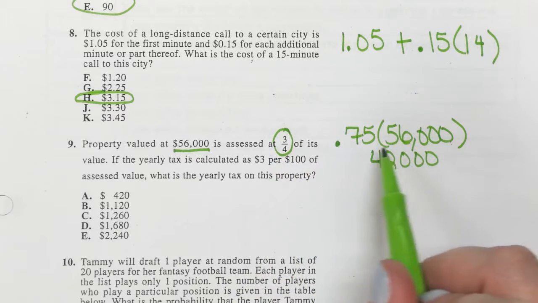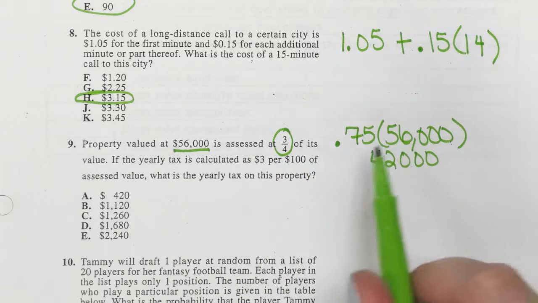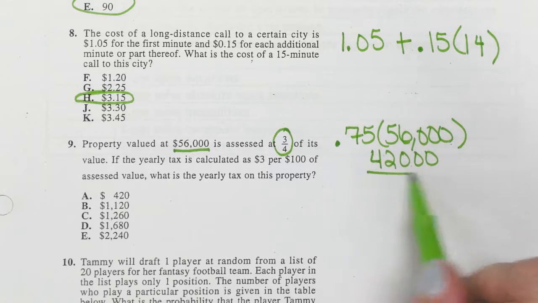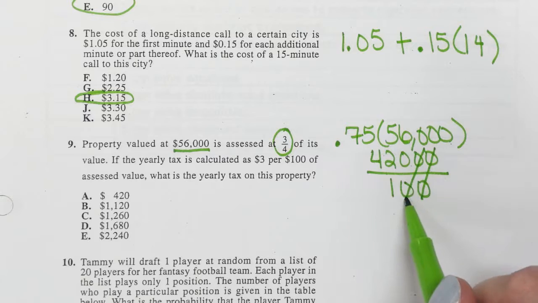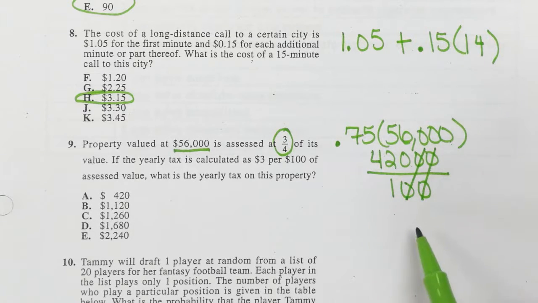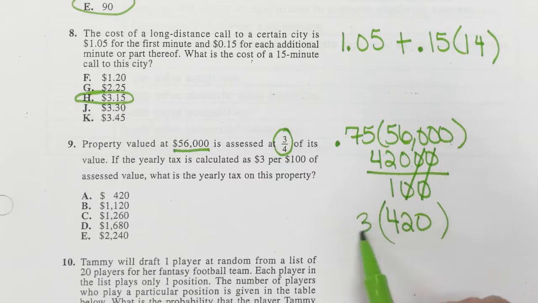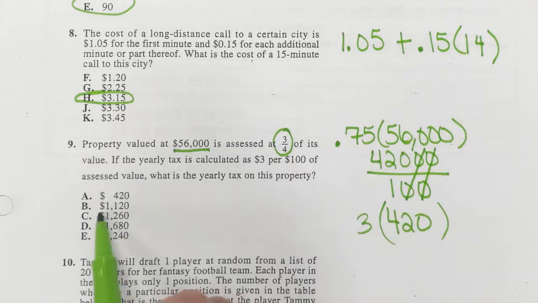So how do I figure out how many $100 are in here? Divide by 100. Very good. You know the hundreds trick where the zeros will cancel? So how many 100s are in there? 420. So it was $3 for every 100, so I have 420 100s. So what do I do with a 3? You multiply it. And that's 1260.